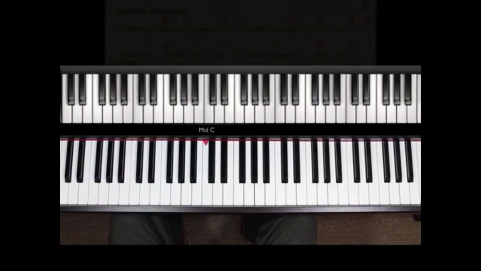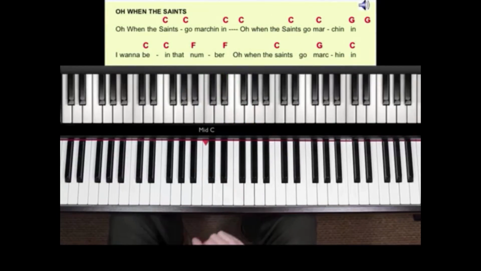So when you add in the left hand, so actually the song, you kind of start singing before the beat comes in.